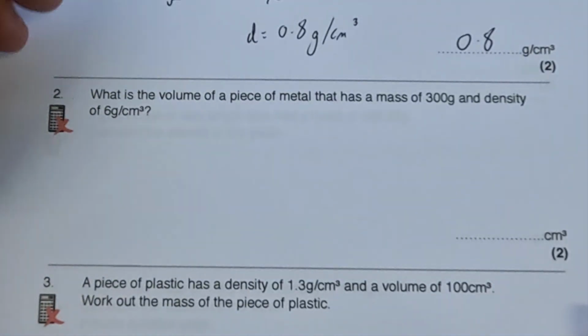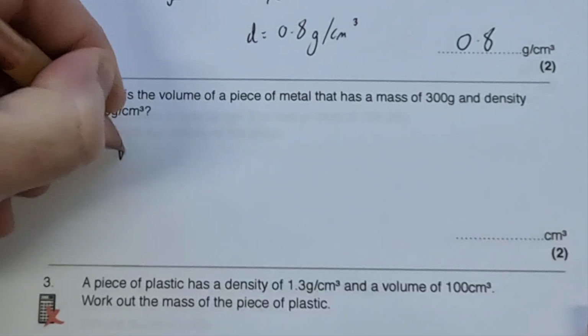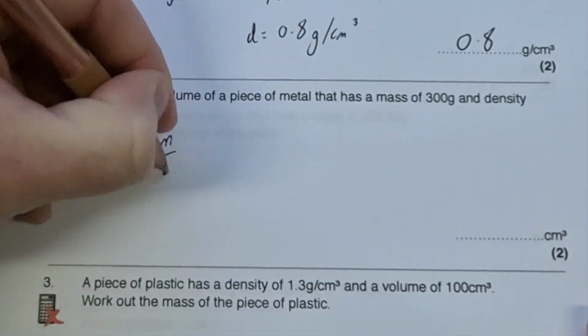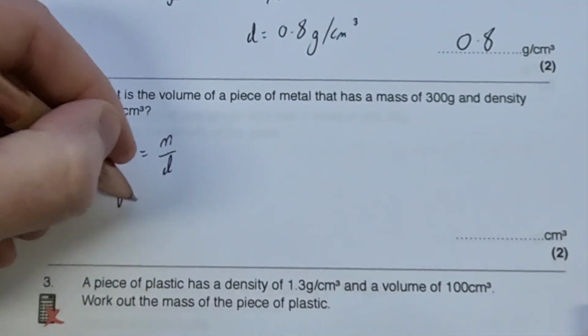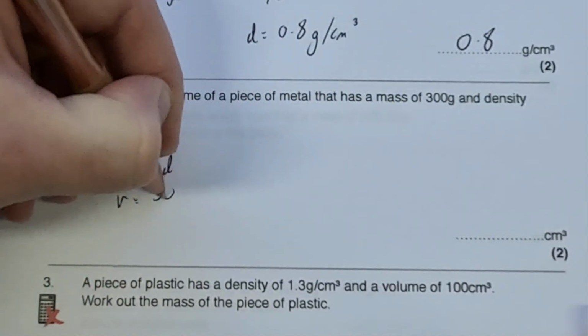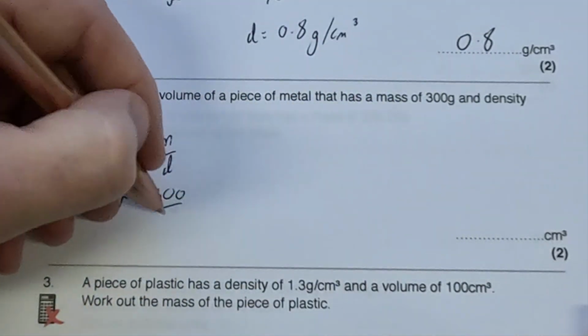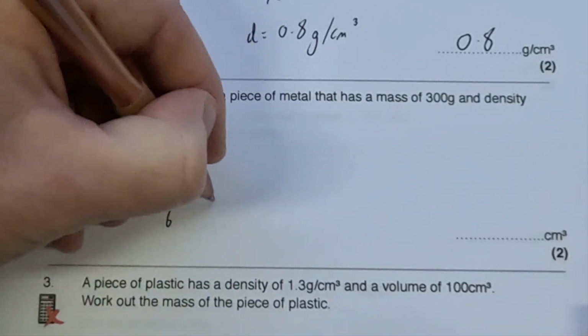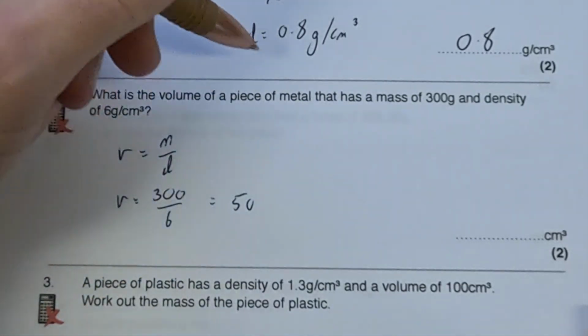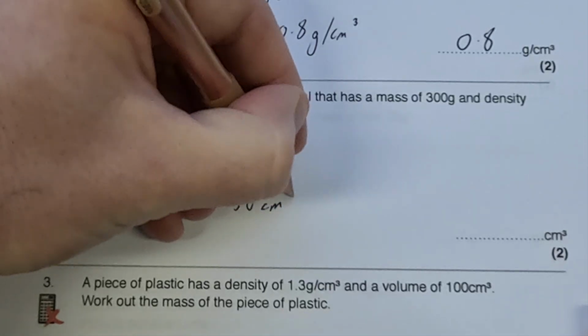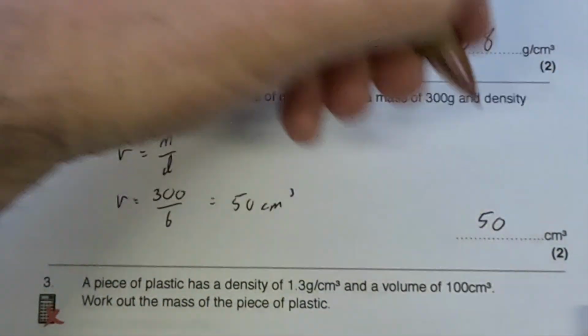Alternatively, you could rearrange the formula, and you'll get that the volume is equal to its mass divided by its density. So here, the volume will be equal to the mass, which is 300, divided by the density, which is 6, and 300 divided by 6 is equal to 50. So the volume of this piece of metal is 50 centimeters cubed, and that's it.